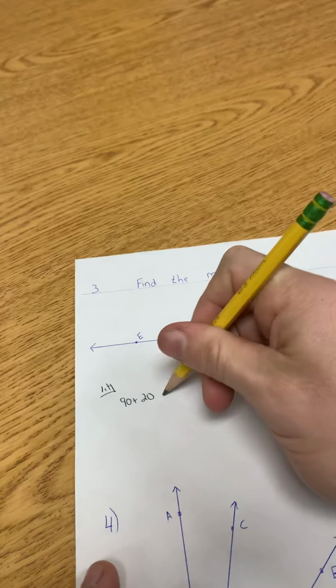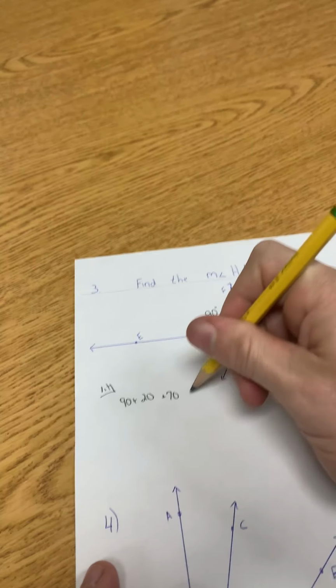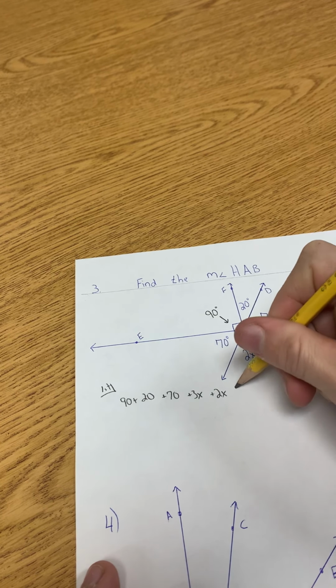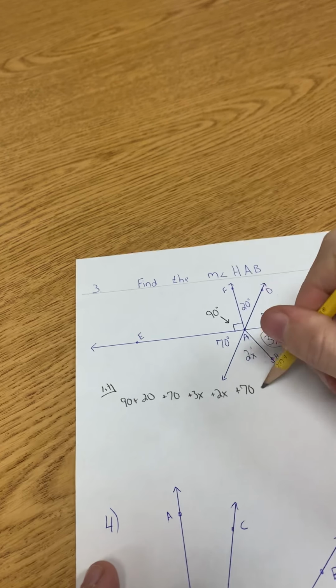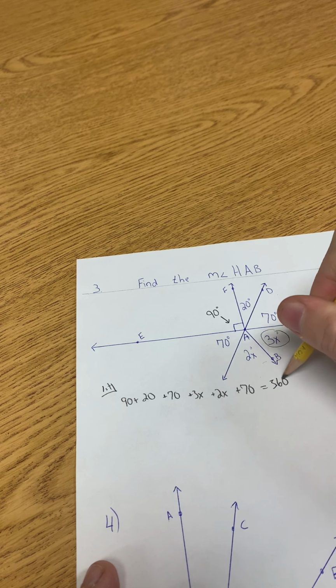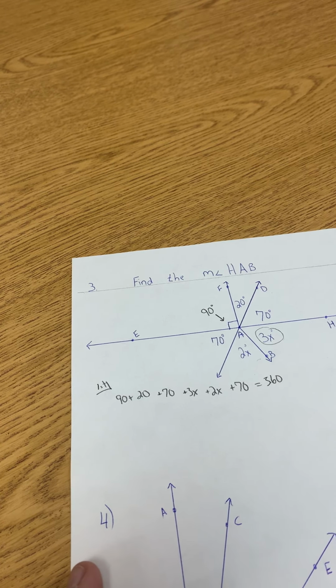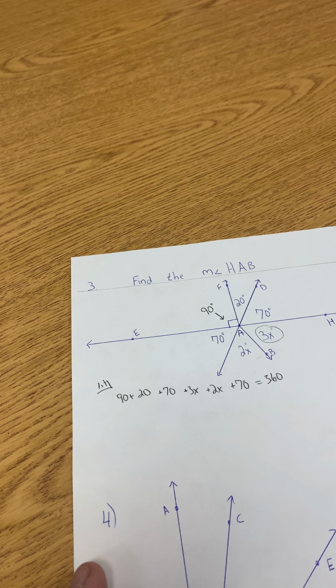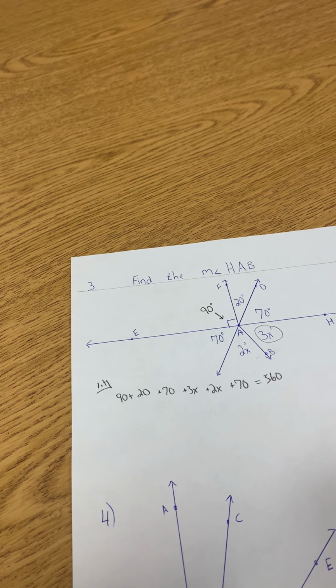So I'm just going all the way around. Plus 70 plus 3x plus 2x plus 70 equals 360. That's the first equation I could make. So now 90 plus 20 is 110. 110 plus 70 is 180. 180 plus 70 is going to be 250, I believe. Let's make sure. Oh, man, it is.